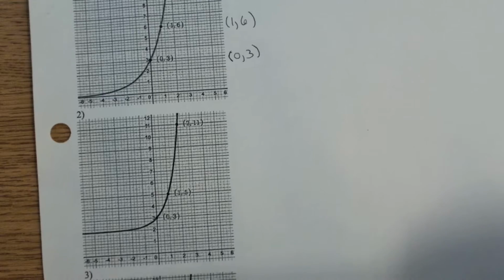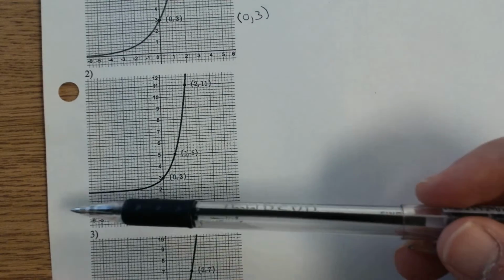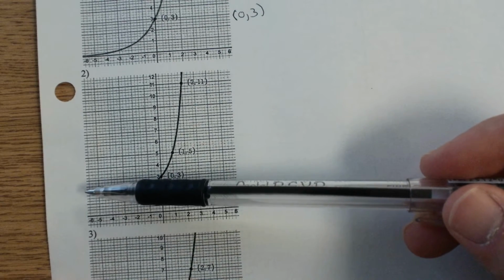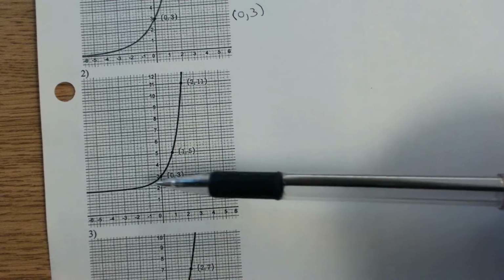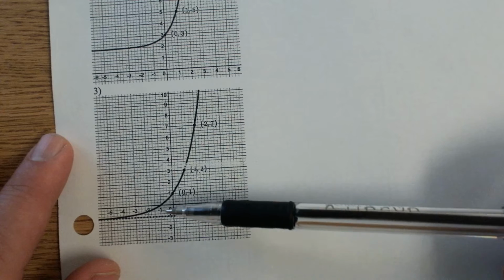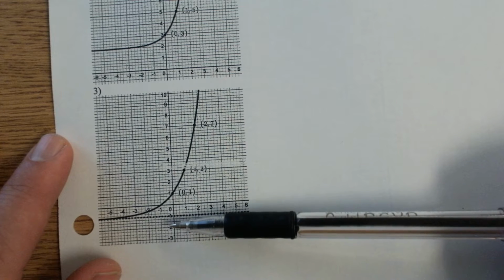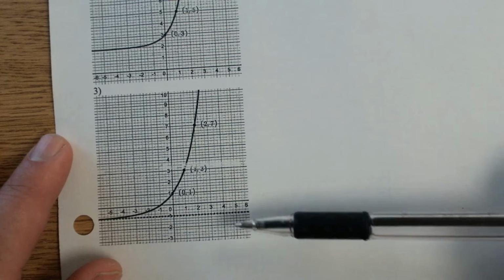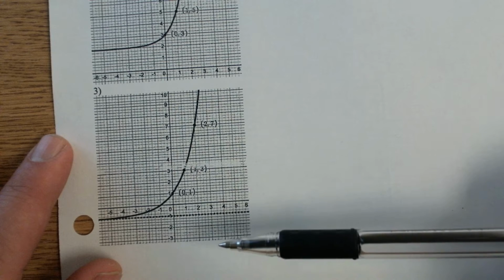So in this example 2, you can see that flattening out happens a few spots up compared to where it normally is. It looks like at y equals 2. And in this example 3, you can see that flattening out happens lower. It looks like at y equals -1.